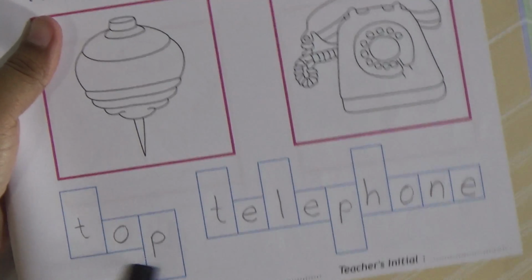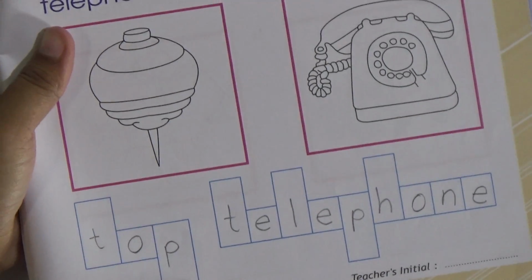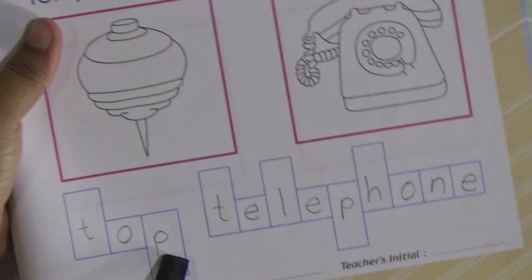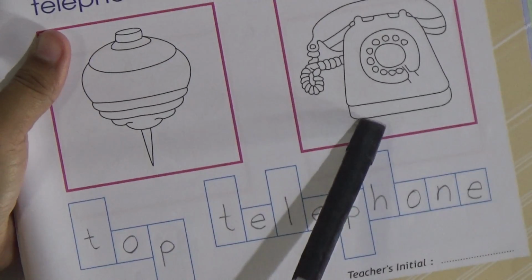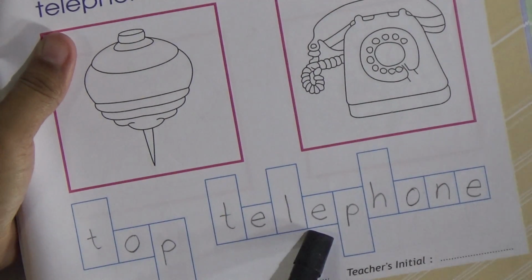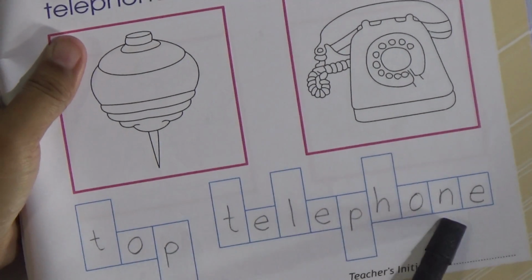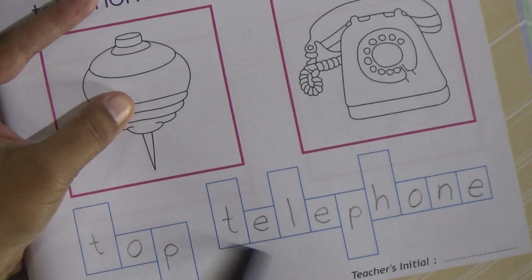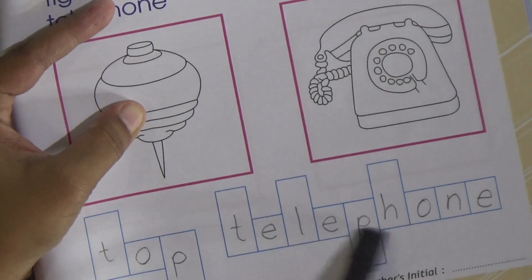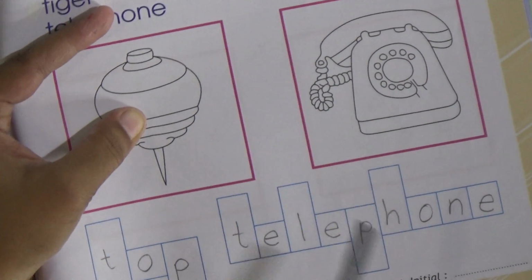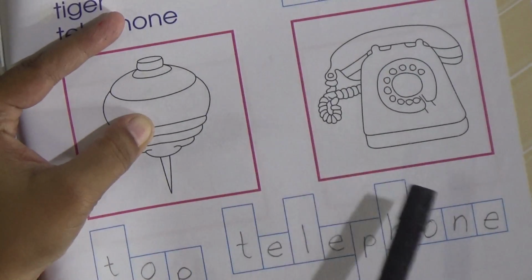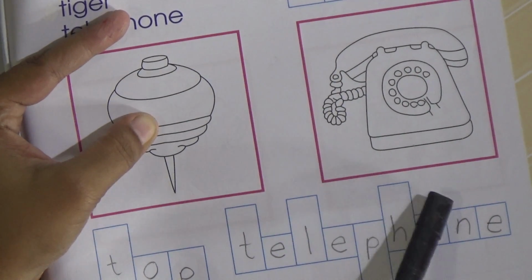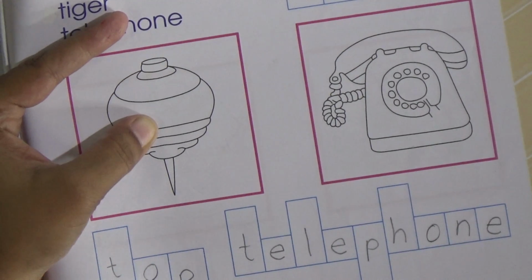Top. T-O-P, top. And this is the picture of telephone. T-E-L-E, tele. T-H-O-N-E, phone, telephone. Students, you can color this picture at your home.